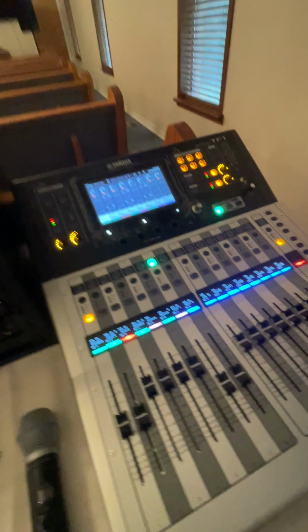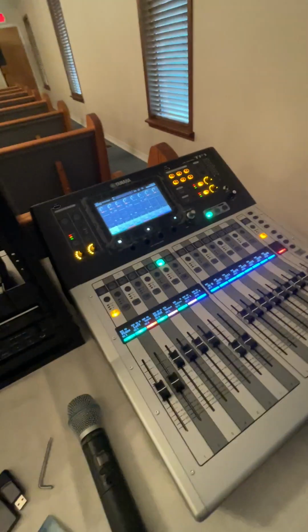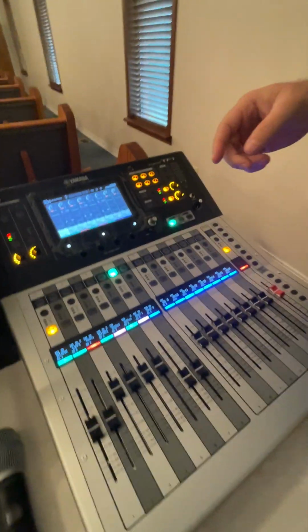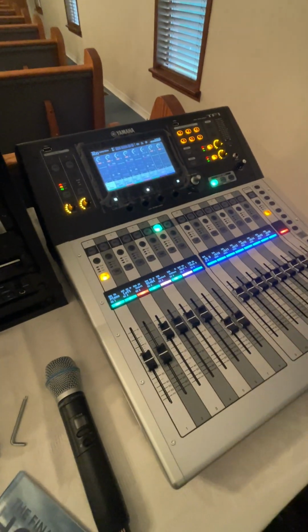It's always left as you face the screen. Left is on the left hand side of where you're sitting, that little one they pull around. You're the audio guy, so it's always as you face the pulpit.